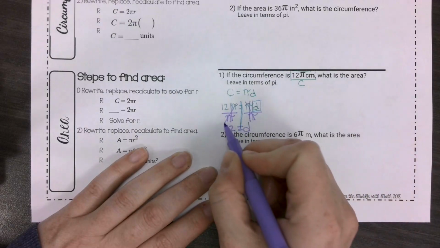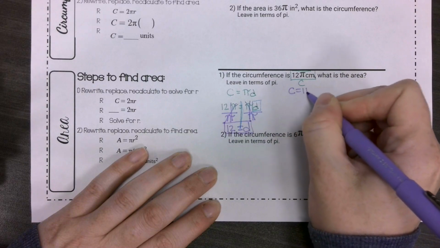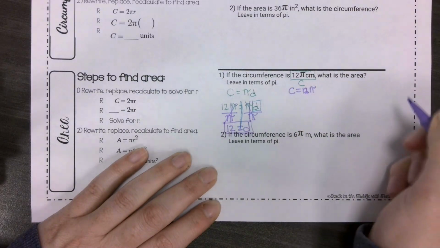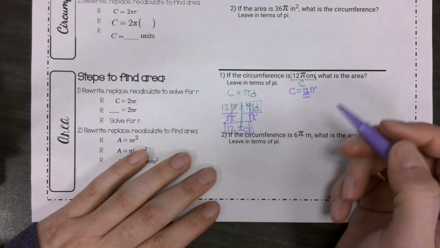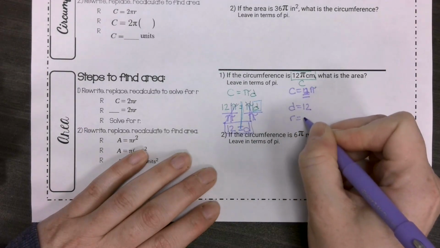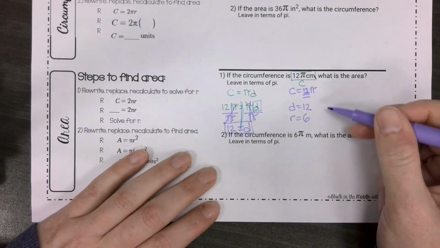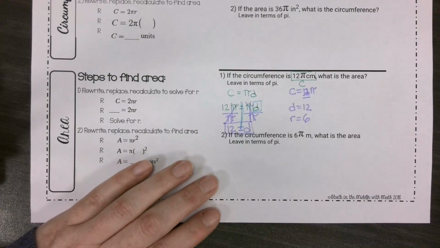If you think about it, if our diameter is 12, and they're saying C equals 12 pi, isn't the 12 in the place of the diameter to begin with? I hope you see that, and if not, just solve the equation. So now we know our diameter is 12, and therefore our radius is 6. Remember, Miss Lyons and I always wanted you to get in the habit of writing those two things, just so you know what you need.